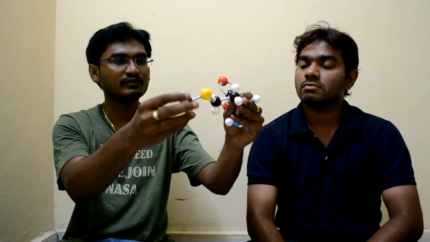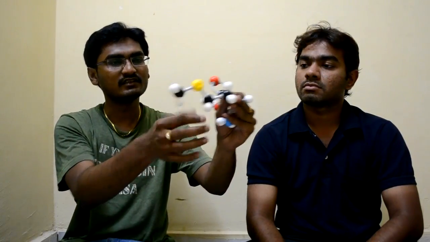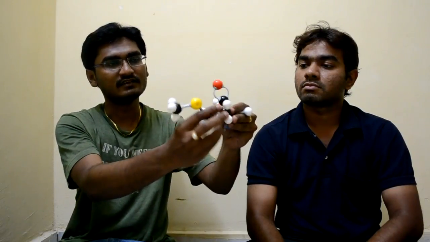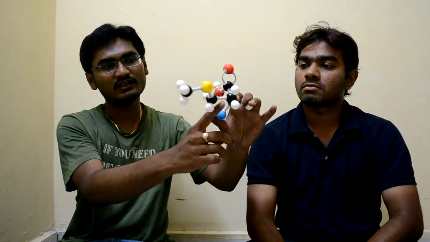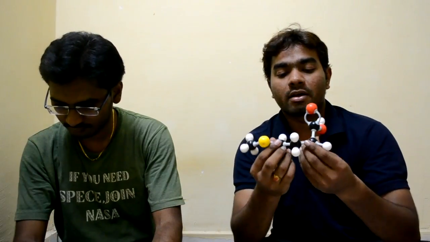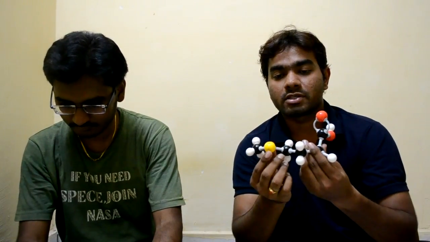You can remember methionine like that. This CH2 S CH3 is attached to alanine by replacing one hydrogen atom, and methionine comes under the classification of sulfur-containing amino acids.